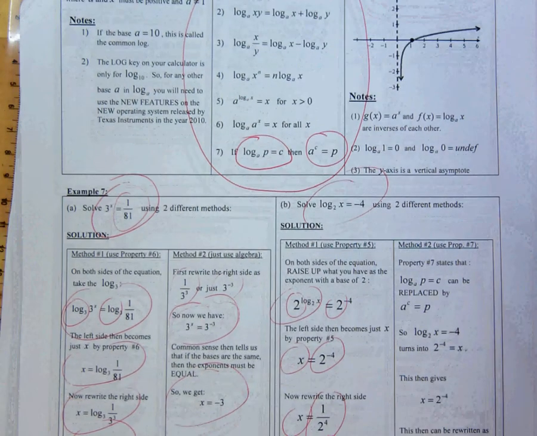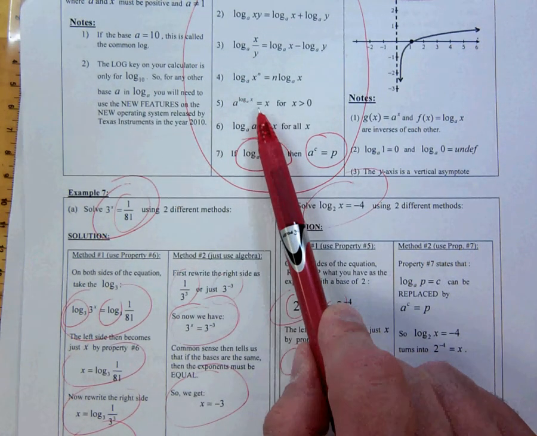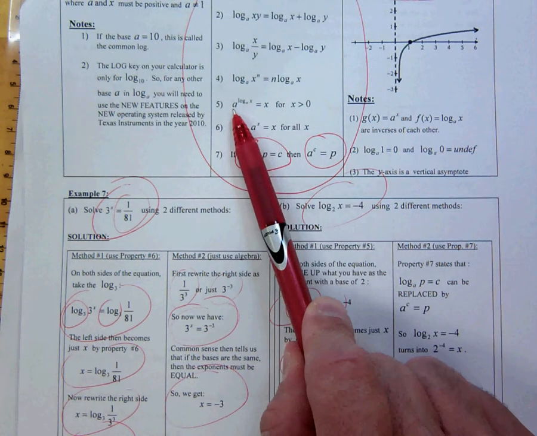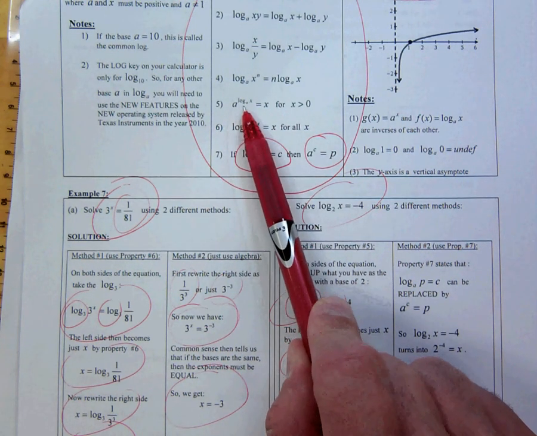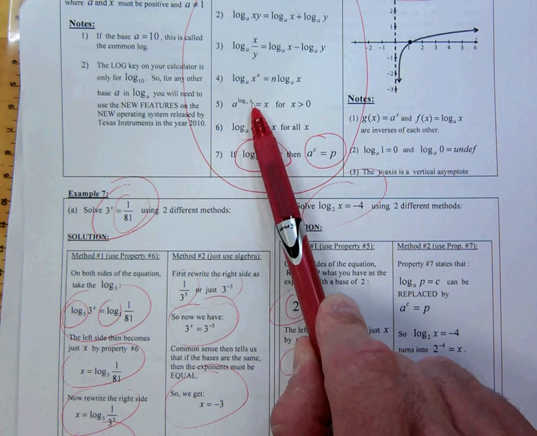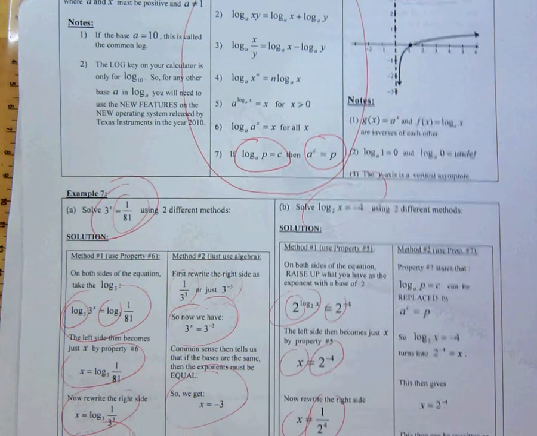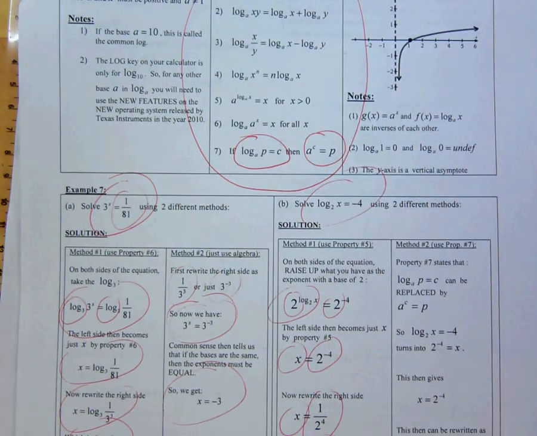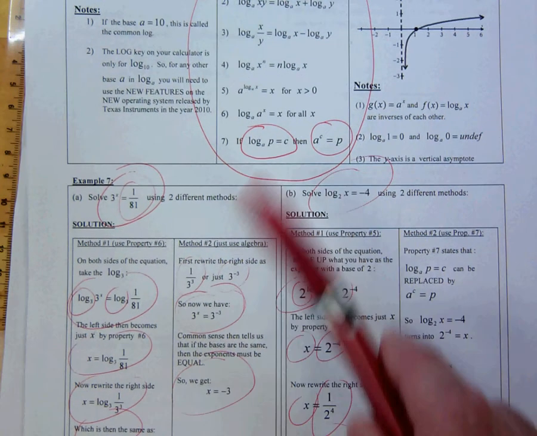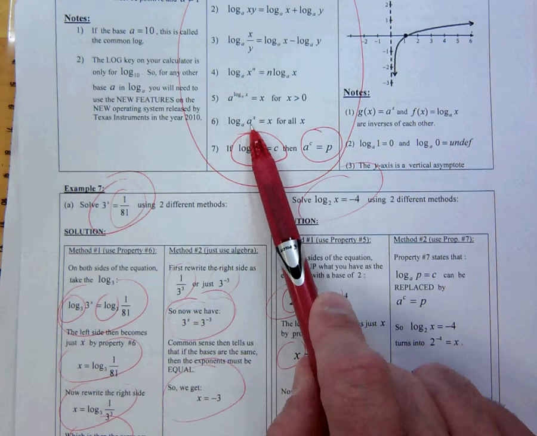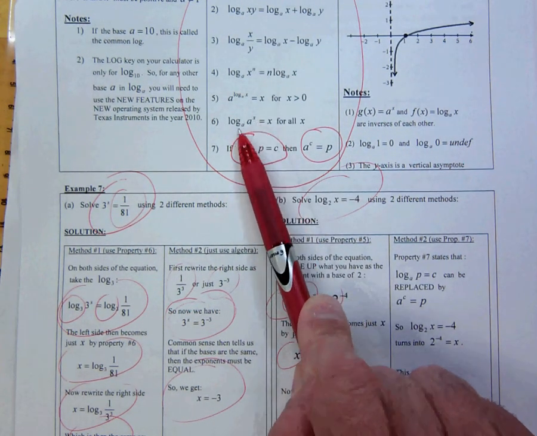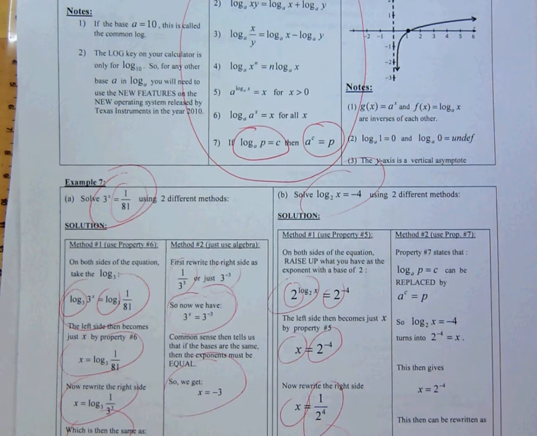Absolutely. Okay, another one you need to know. If you have a raised to the log of the same base a of x, everything just goes away and you're left with the x, whatever's in that x spot. Same thing here. If you have the log base a of the same base a to some power, it just simplifies to the power. Got it?